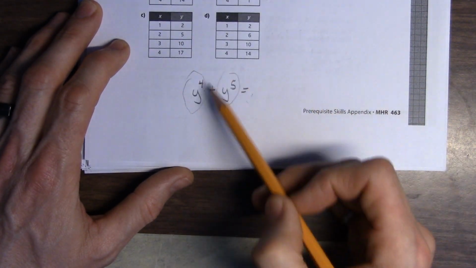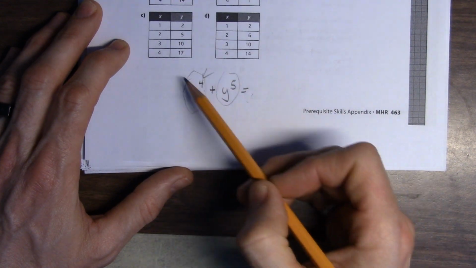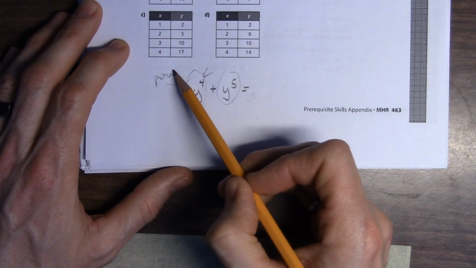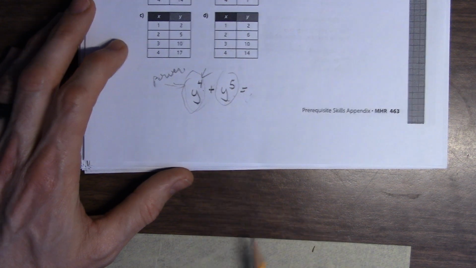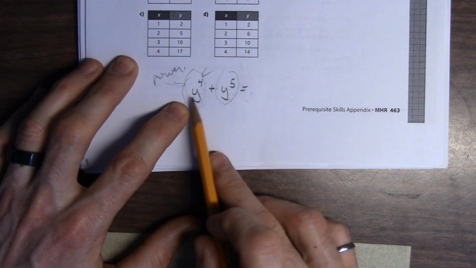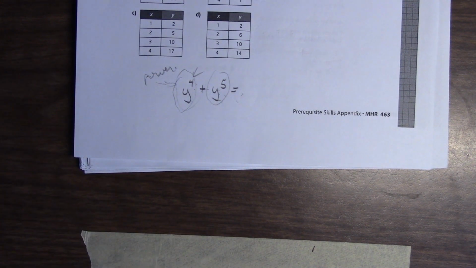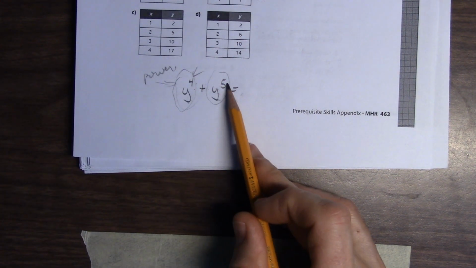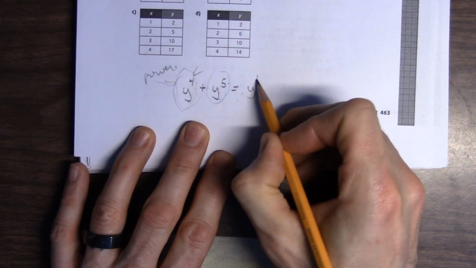This is the exponent, and the whole thing is called a power. You cannot add two powers together if they are not common. They don't have the same variable and the same exponent. They're not like terms. So what this is equal to is just this.